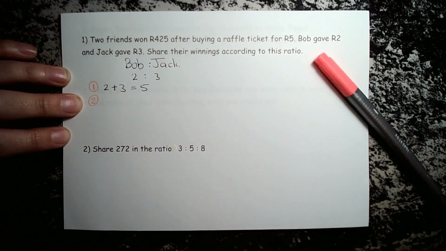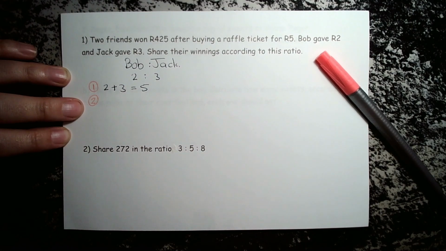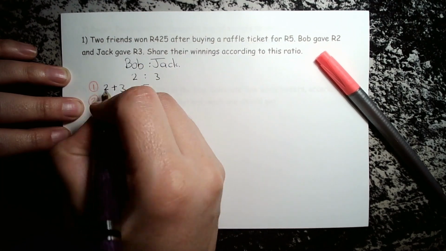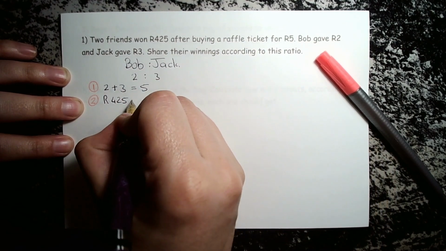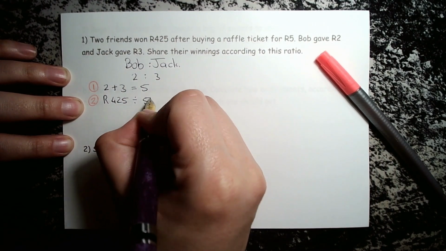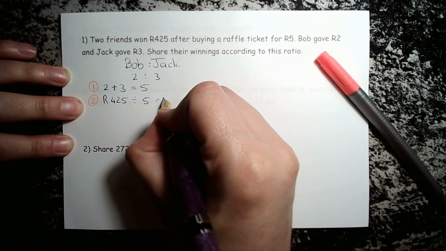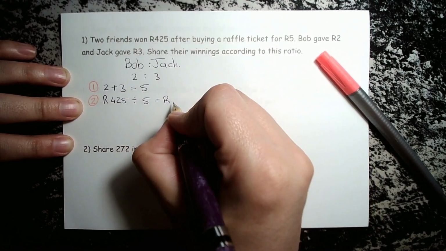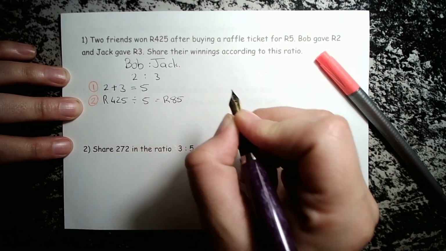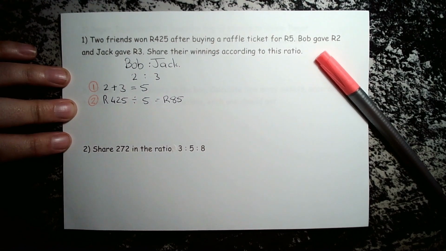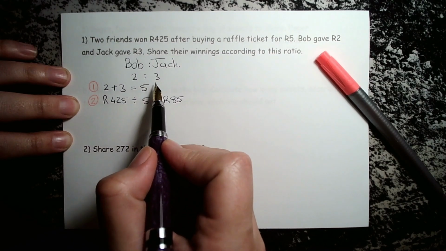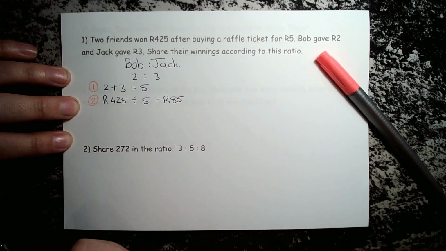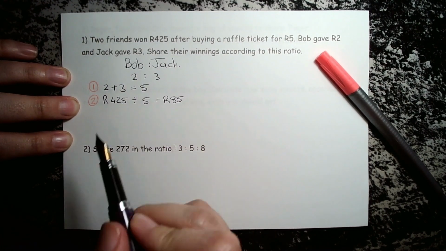Step 2 is to take the amount and divide that by the sum. So the amount given is 425 Rand. We divide that by 5 and we get that each portion or each unit is worth 85 Rand. Now Bob gets 2 portions and Jack gets 3 portions for a total of 5 portions.